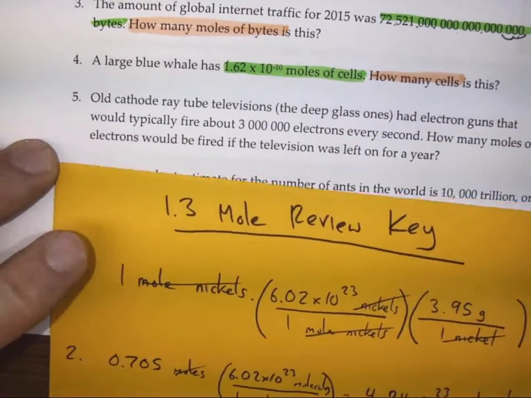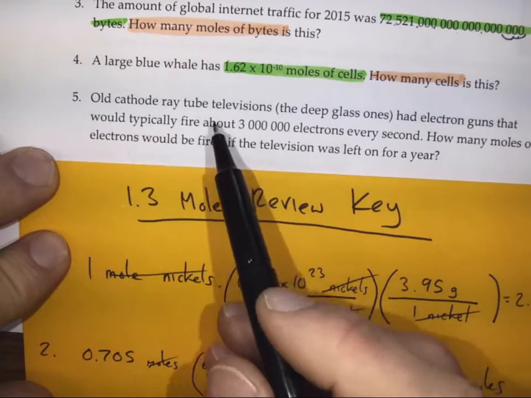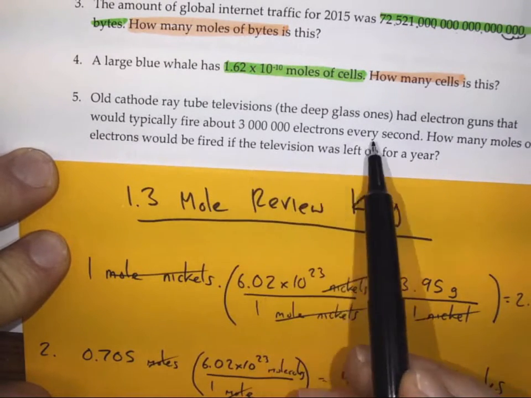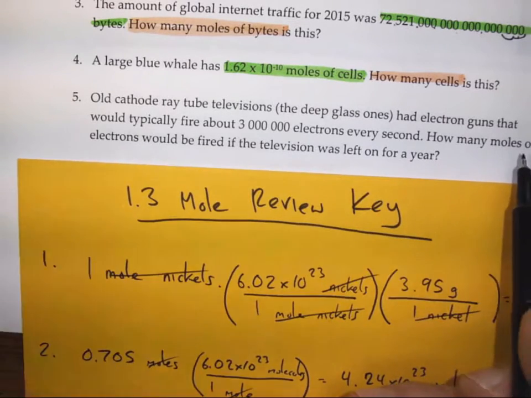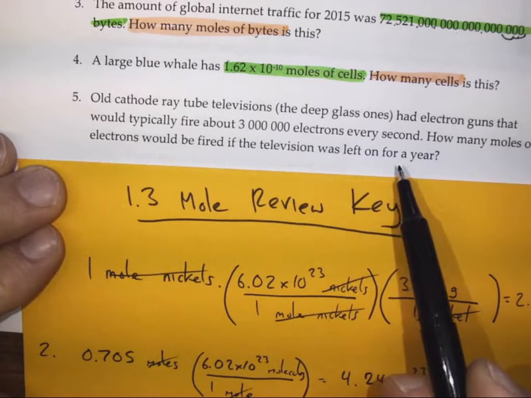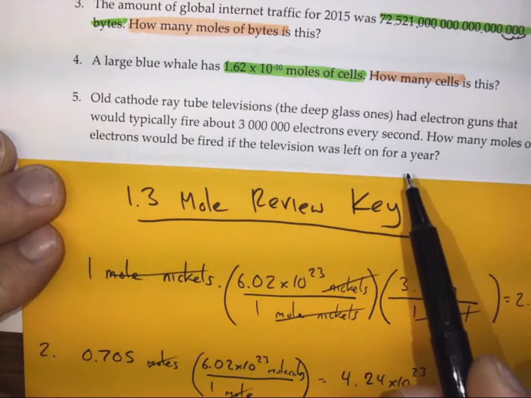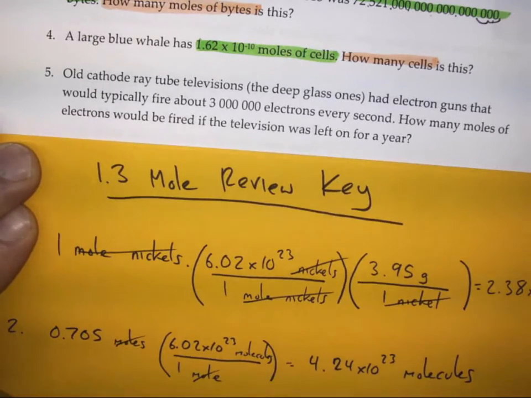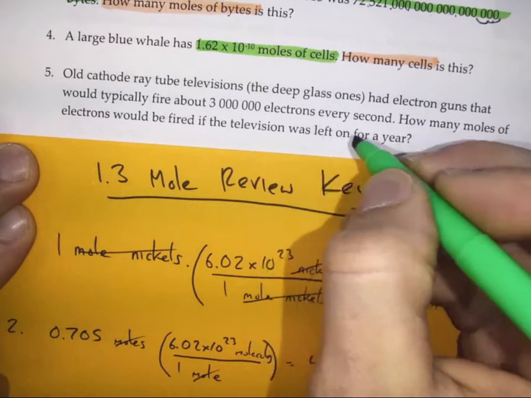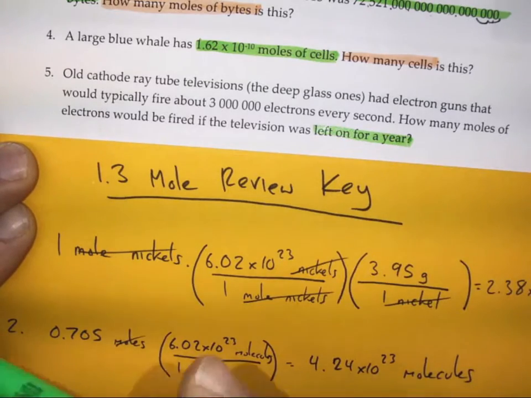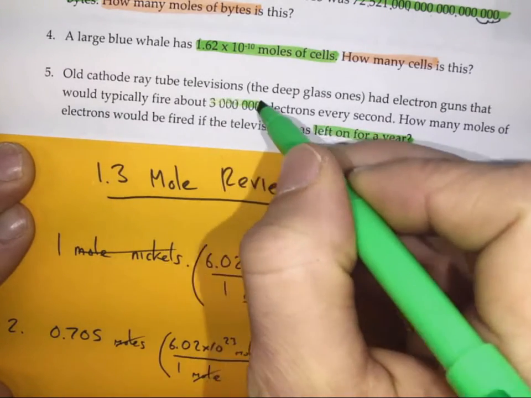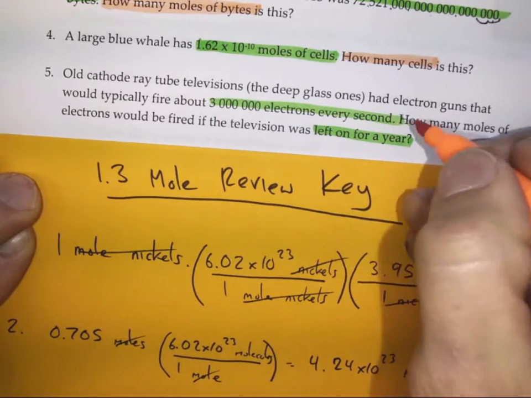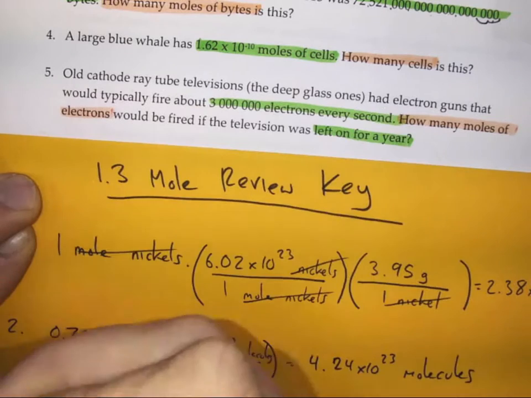All right, so question 5. I've got an old cathode ray tube television, and it has an electron gun that fires 3 million electrons a second. Question is, how many moles of electrons would be fired if it was left on for a year? All right, so what's given? We're given that we've left it on for a year, so that's given. And we're given that we have 3 million electrons every second. And we're required to answer the question of how many moles of electrons this is.